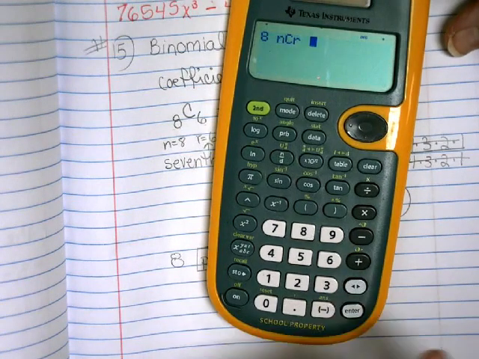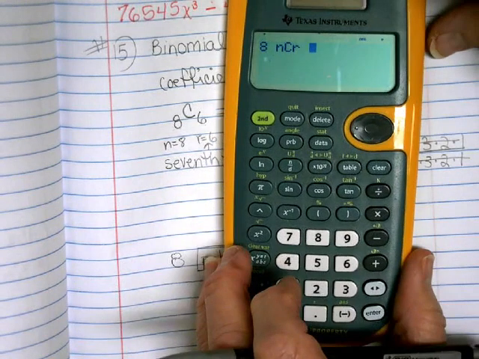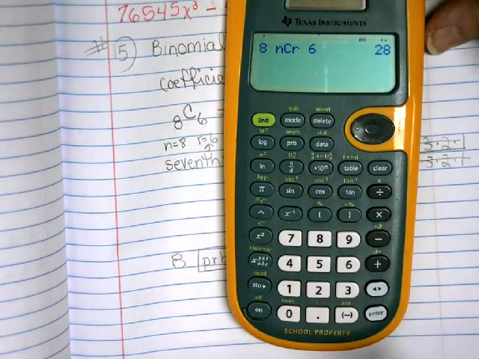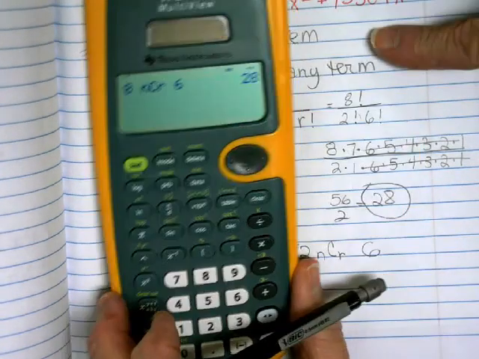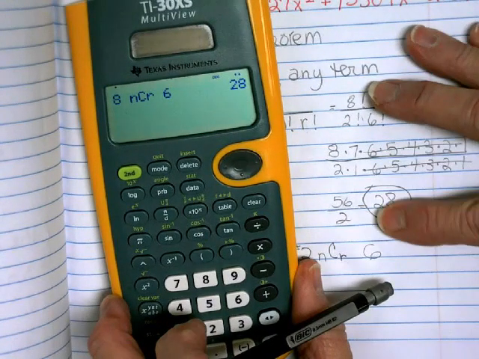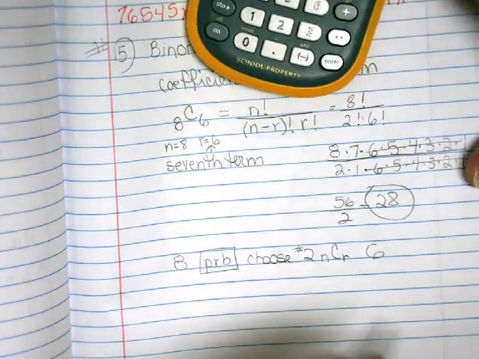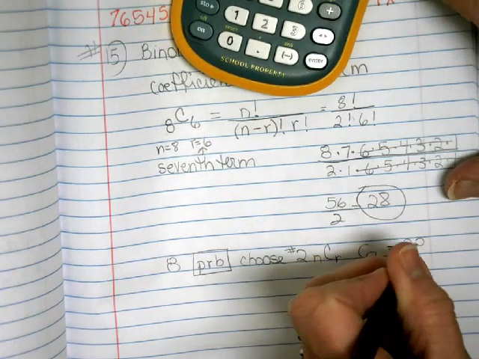So I put 8, then choose the second function, and then I put a 6 in. And there's the 28. So you don't have to do all this hard work, but that's what your calculator does for you. It enters this formula in.